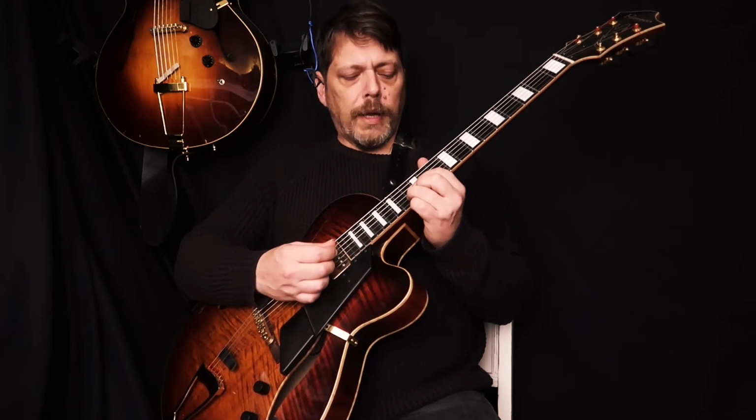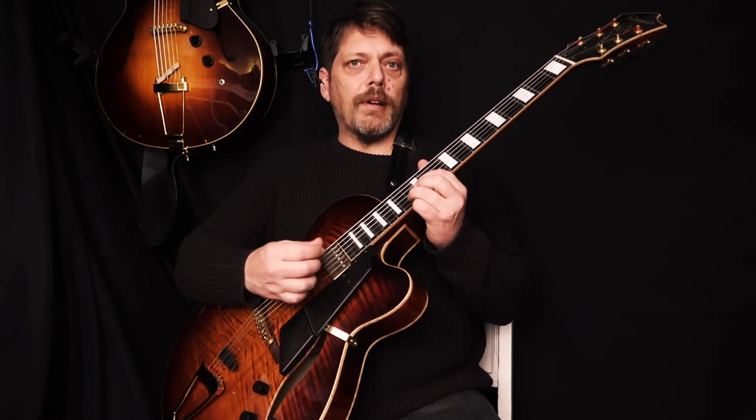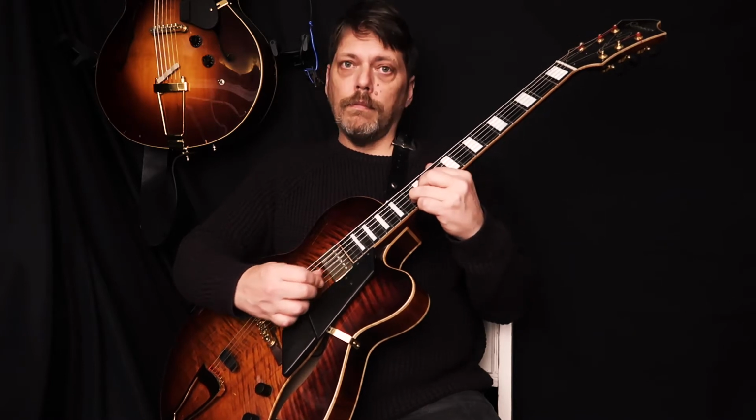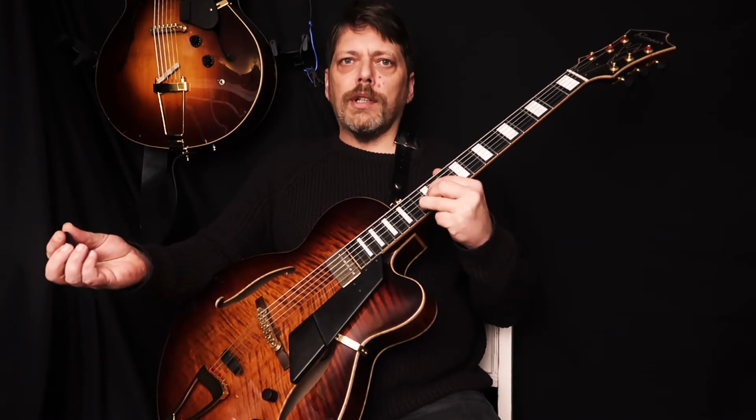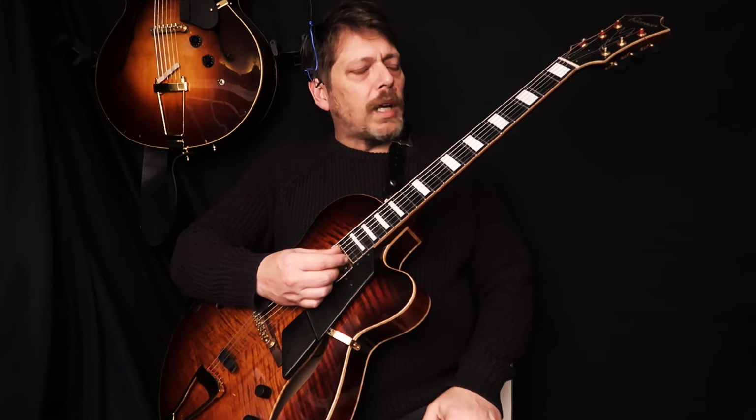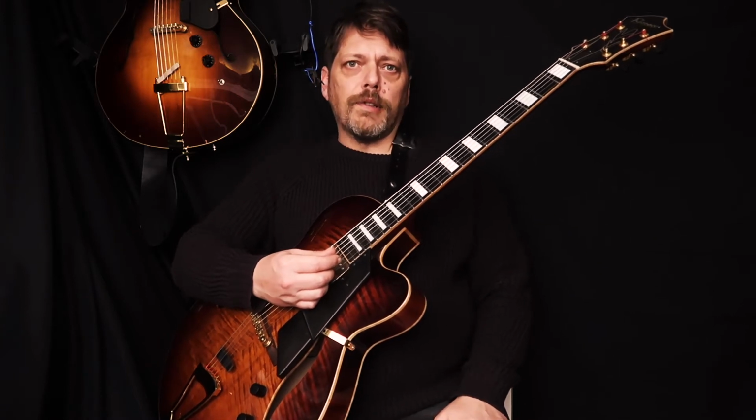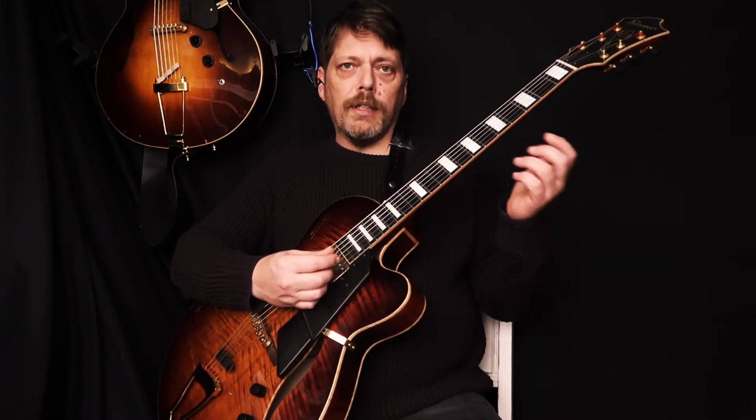Okay. Second inversion. Follow the same pattern. So we start with the 5 and then back around to the start. There's 1 and then 3. You've seen all these shapes before. Okay, so there's 4 different types of triads. There's major, minor, augmented and diminished.